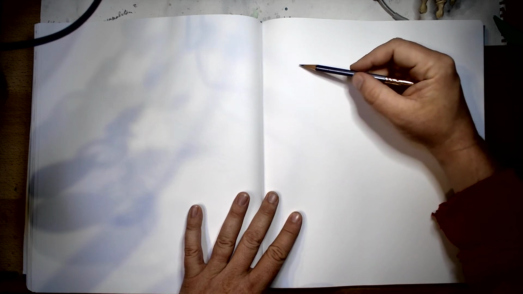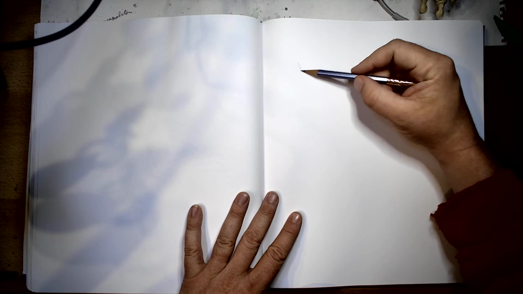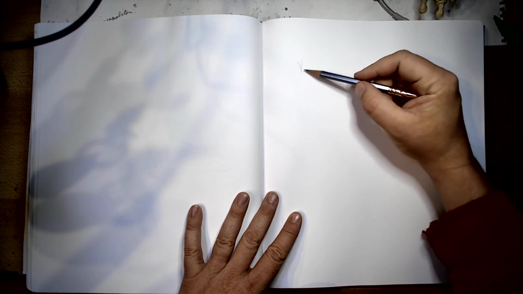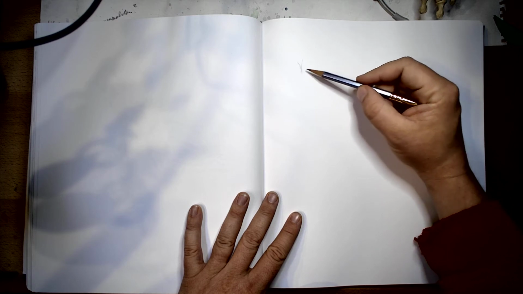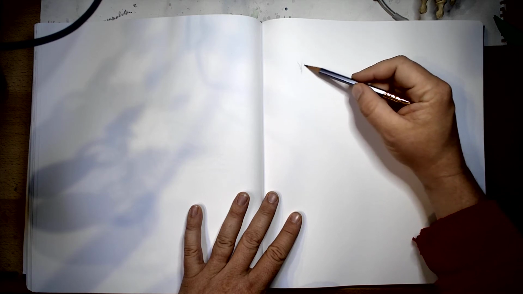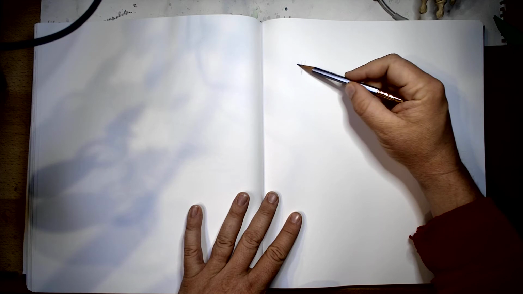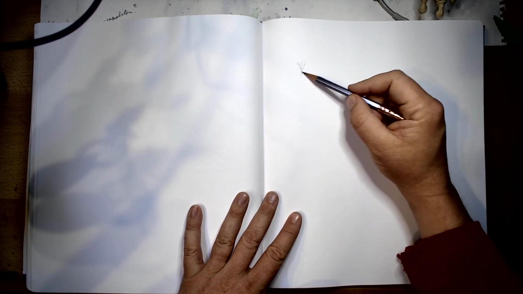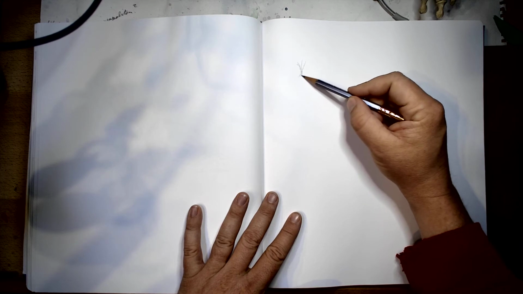So I'm going to start by sketching in the trunk. And rather than worrying about necessarily getting an outline of it, I'm just going to try to map its path. And again, I don't need to make the trunk exactly like the one in the reference image. I just want to get the essence of it. So maybe it goes kind of like this.